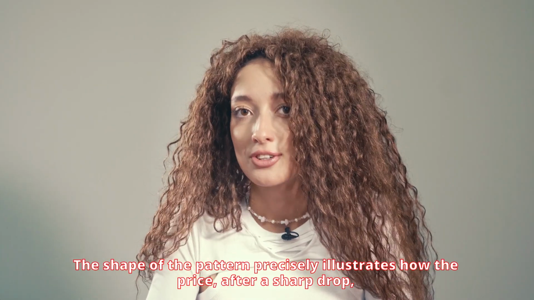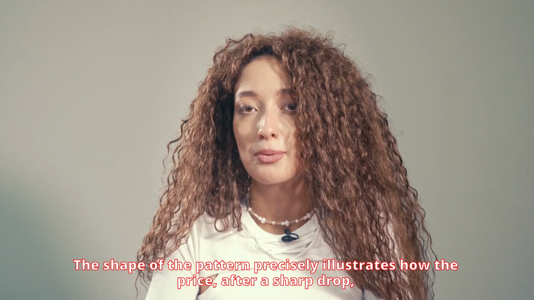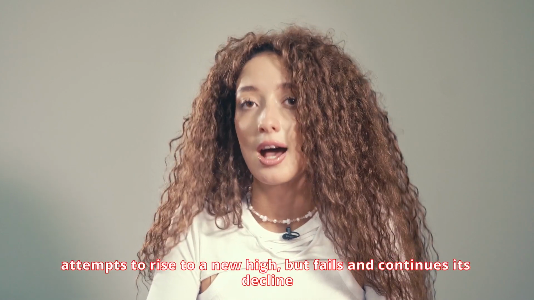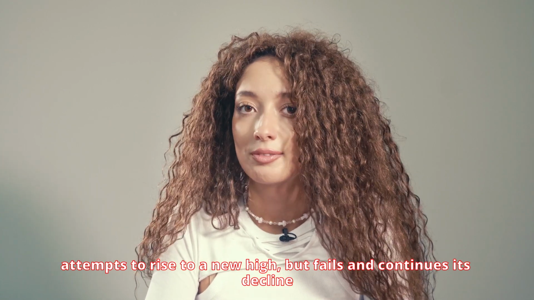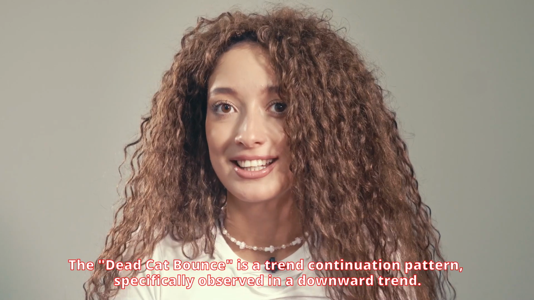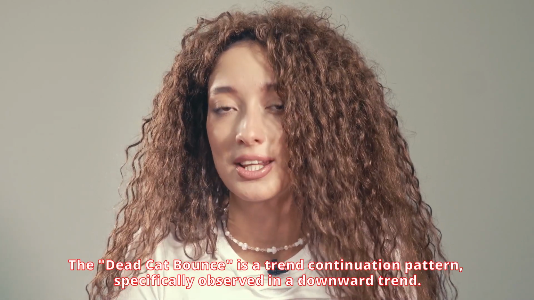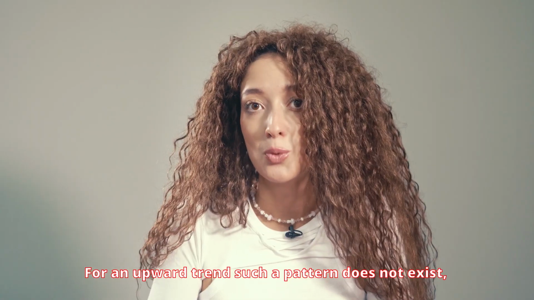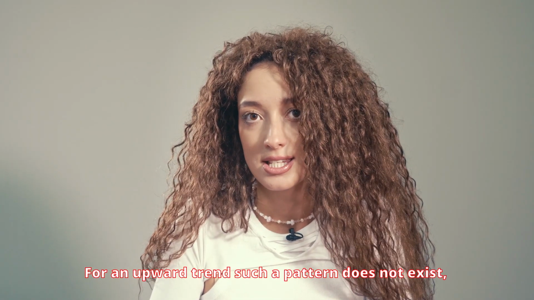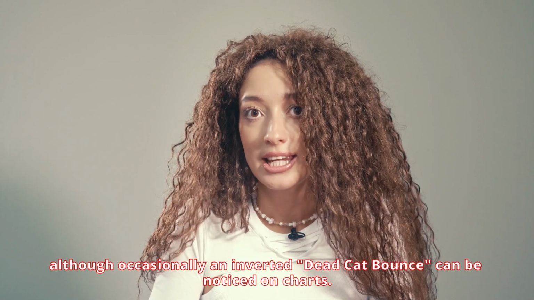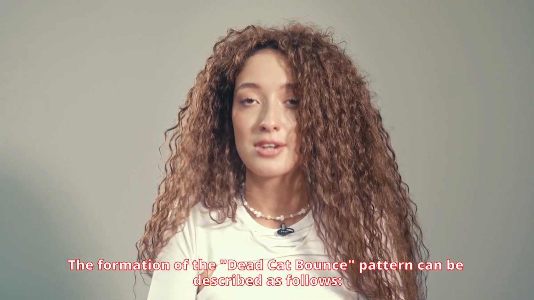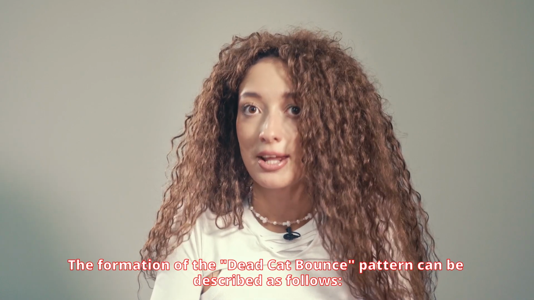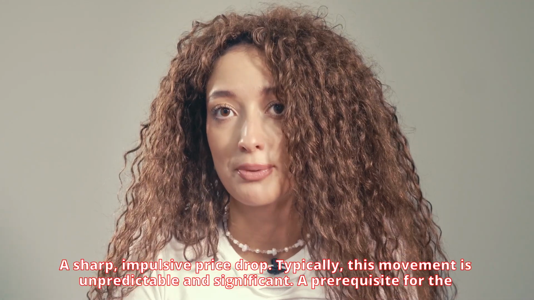The shape of the pattern precisely illustrates how the price, after a sharp drop, attempts to rise for a new high, but fails and continues its decline. The dead cat bounce is a trend continuation pattern specifically observed in a downward trend. For an upward trend, such a pattern does not exist, although occasionally an inverted dead cat bounce can be noticed on the charts. The formation of the dead cat bounce pattern can be described as follows: a sharp, impulsive price drop.